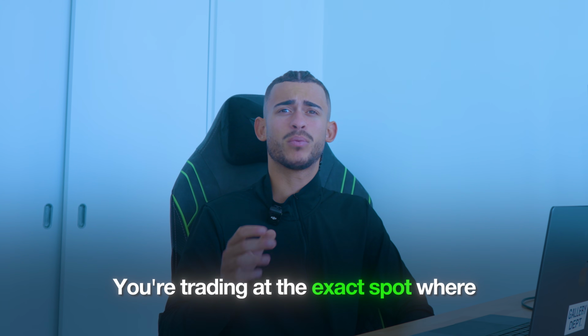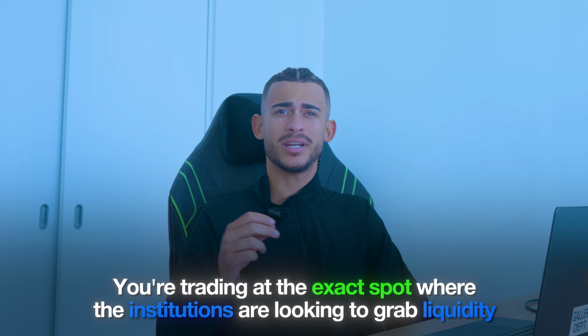When you mark the highs and lows of these sessions, you are marking the levels where the most institutional activity happens. You're marking where the big players set their positions. And when price comes back to these levels, you are trading at the exact spot where the institutions are looking to grab liquidity.